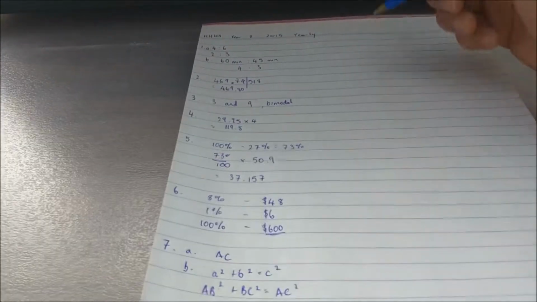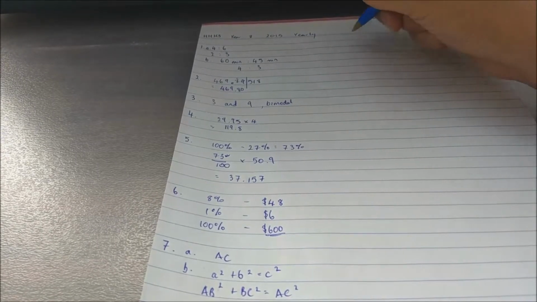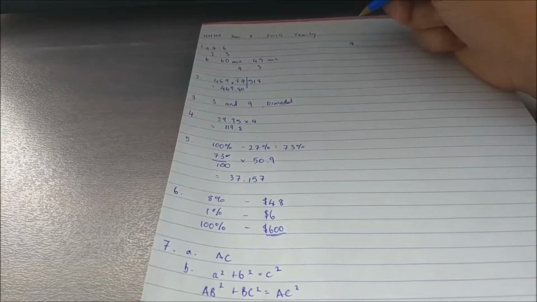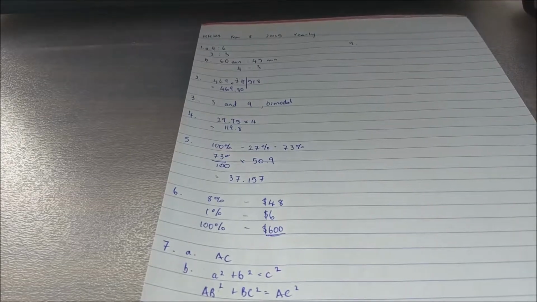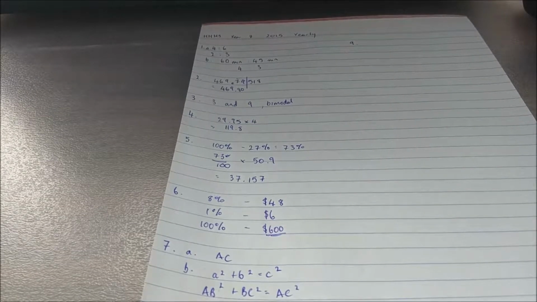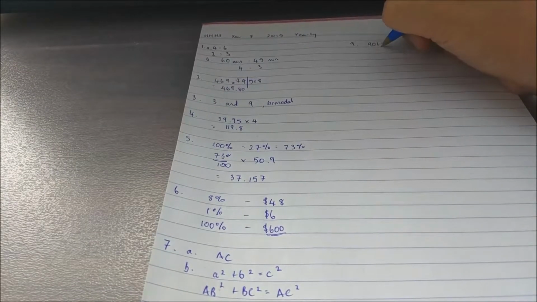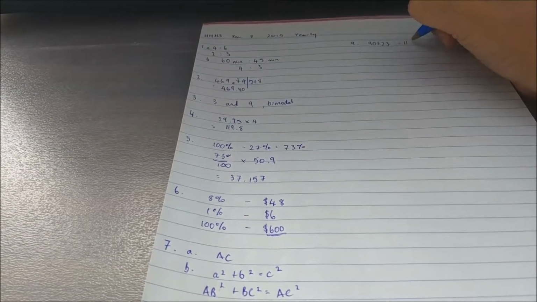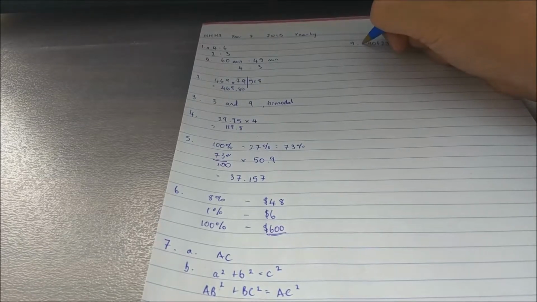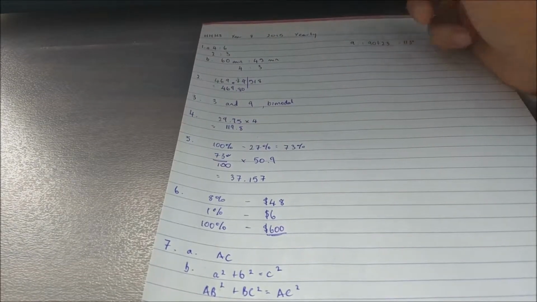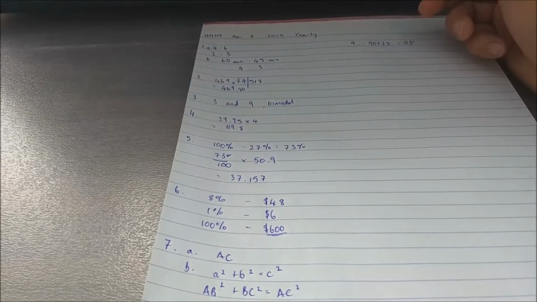Okay, question 9. The value of the pronumeral n is, so you just do 90 plus 23. Is that A? Oh yeah. The reason, well, there's two ways to do this.